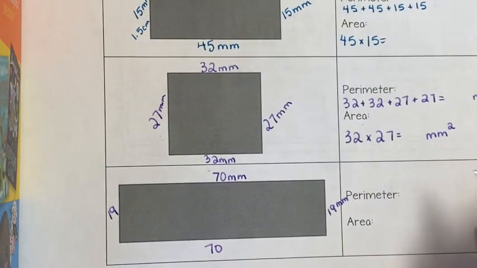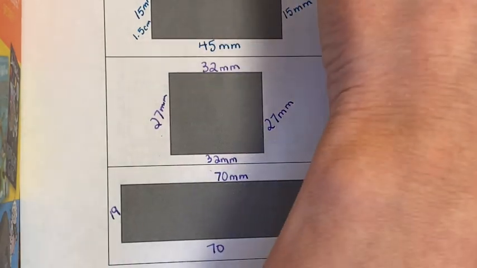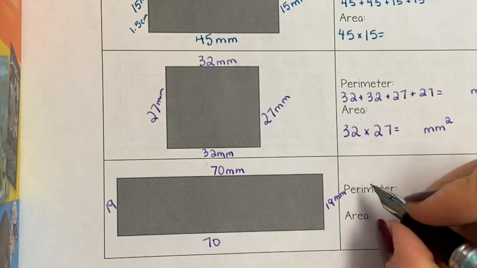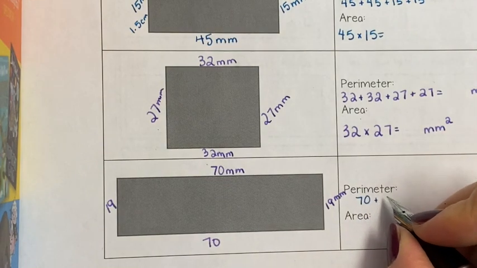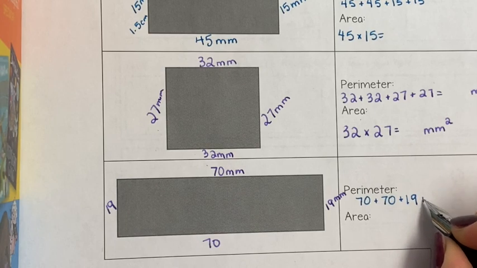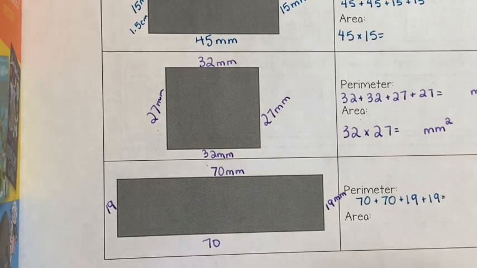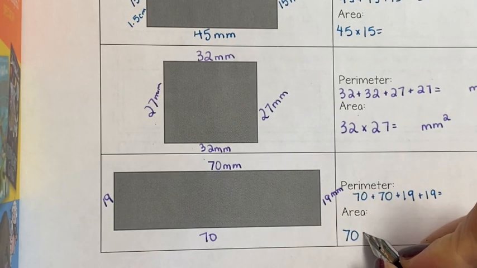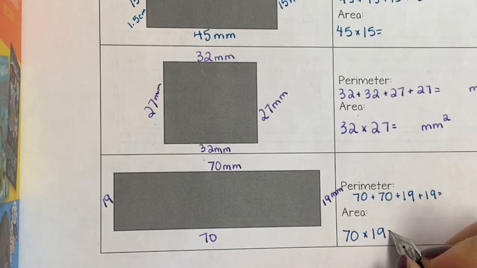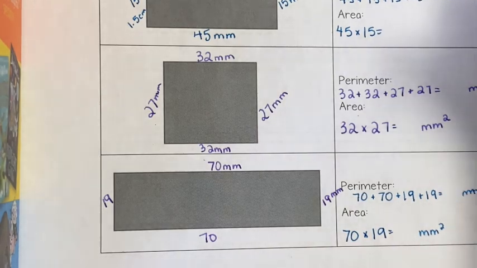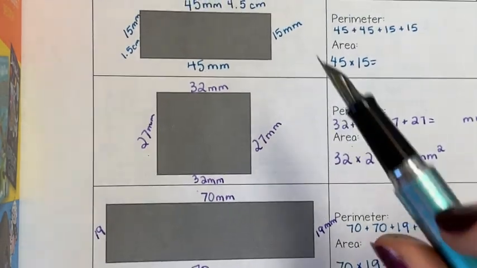So what I do for my perimeter, I'm going to add up all the sides. So I go 70 plus 70 plus 19 plus 19. Okay, and for area, I would do length, which is 70, times width, which is 19, equals, and it'll be millimeters squared. It's a monster M.